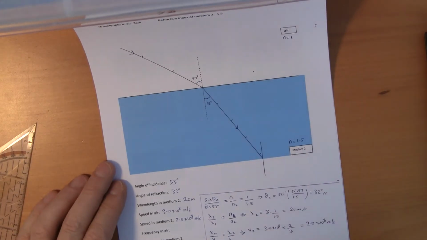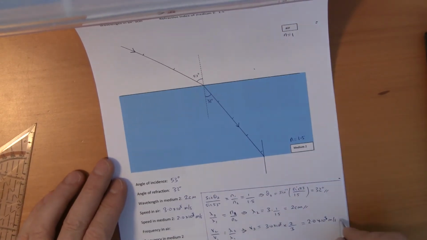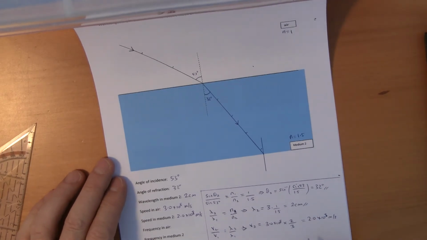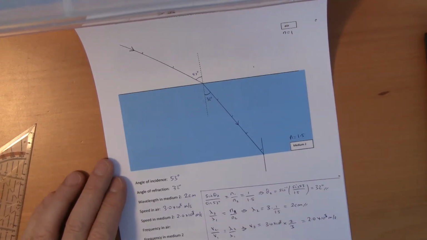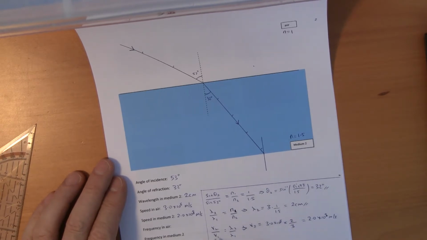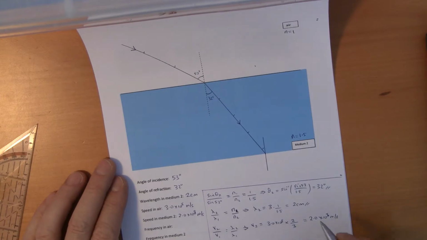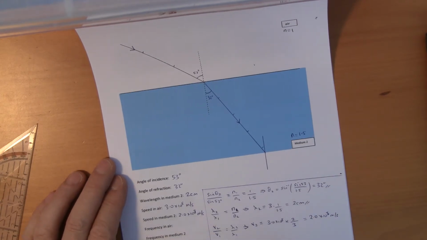And we could have worked that out using different methods. There's lots of methods now, like Snell's law has 2 or 3 equal signs, so at this point we can work that out using the ratio of the wavelengths or using the ratio of the sines of the angles and so on. Now the frequency in air, to do this last couple and then we'll finish the diagram off, we're going to need the wave equation.